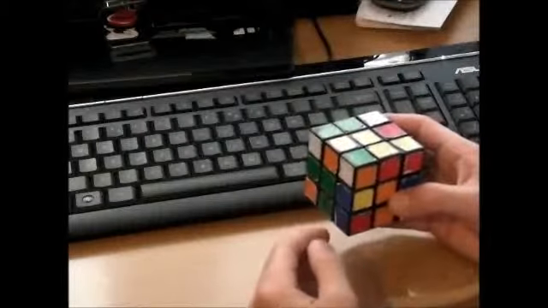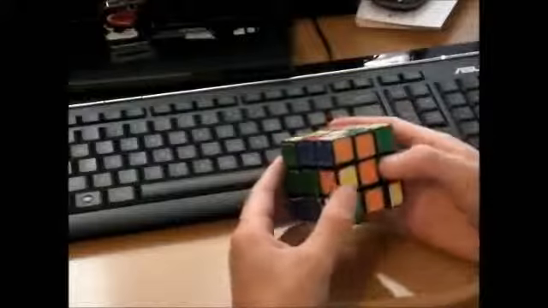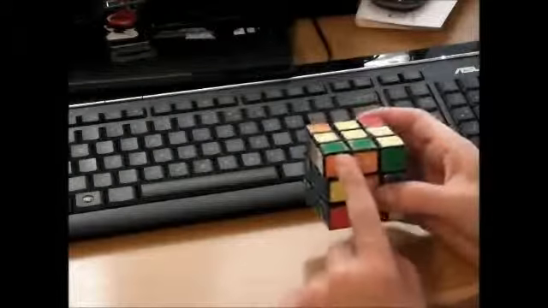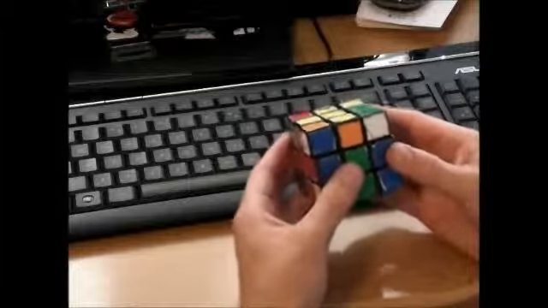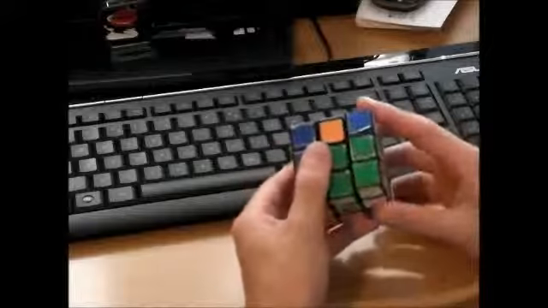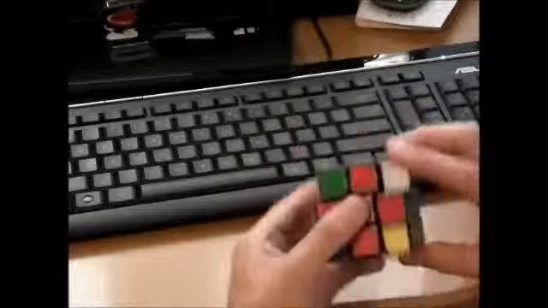What we need to do is basically hide this and bring this over here. So we're going to do L, U2, L prime, and that will line these up like we need the bar, and then we'll do U, R, U prime, R prime. This is basically all intuitive stuff, so it's a little tricky.